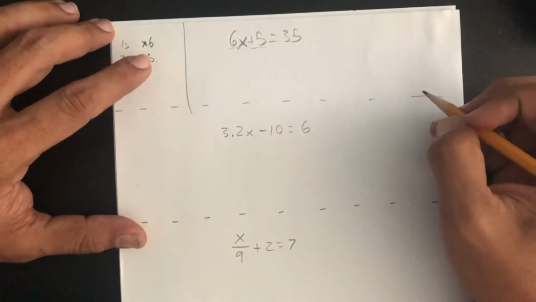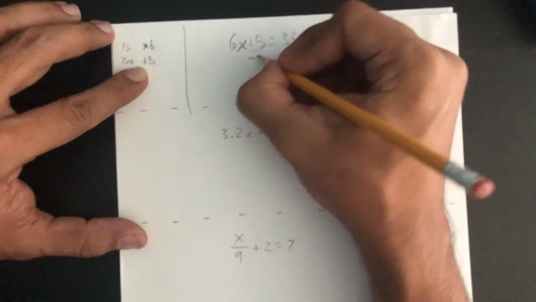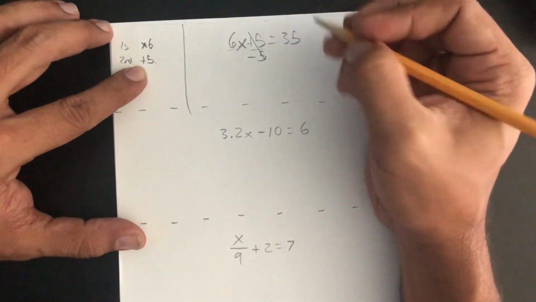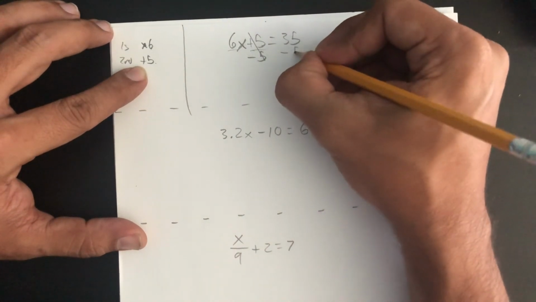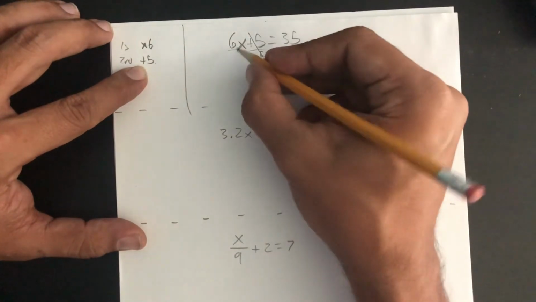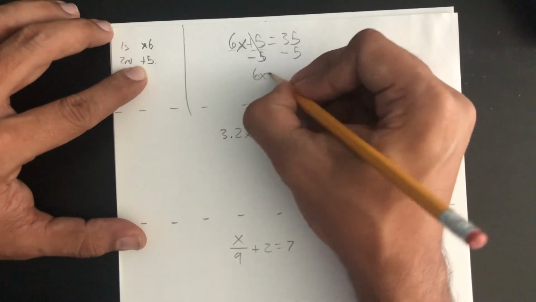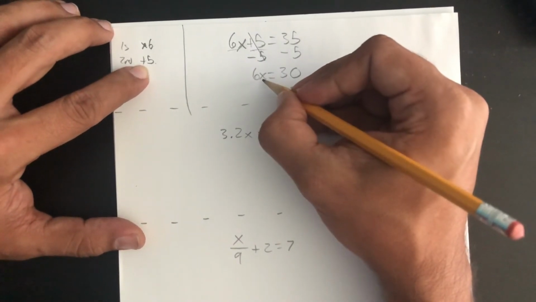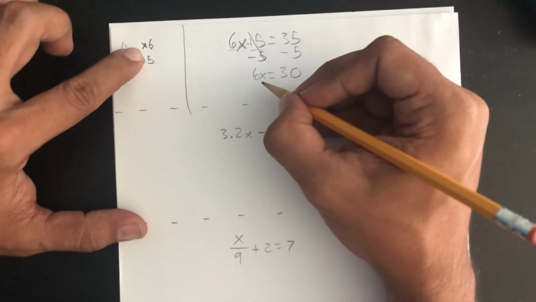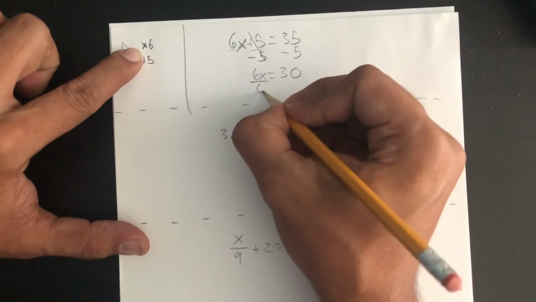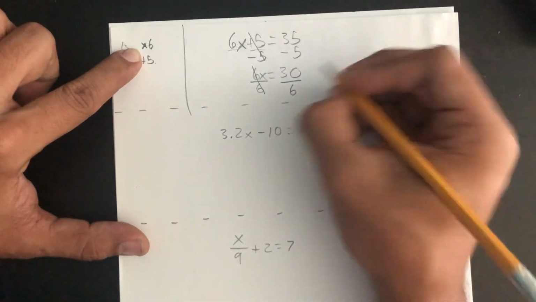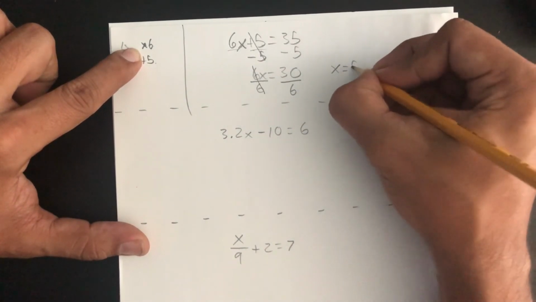So first thing we're going to do is the opposite of plus 5, which is minus 5, okay? And this will get rid of this portion. And whatever you do to one side of the equal sign, you must do to the other. The 6x comes down, and here we're left with 30. 6x is all by itself. Now, the opposite of the first thing, which is multiplying by 6, is dividing by 6. That's gone. Dividing by 6. X equals 5.